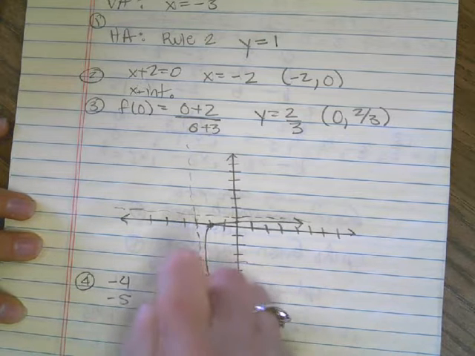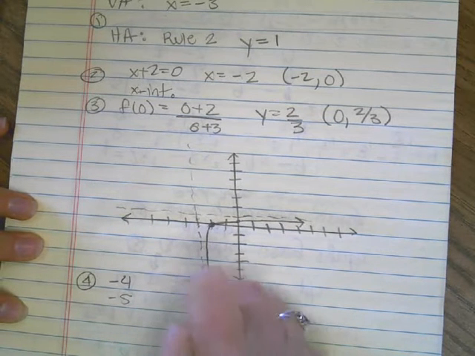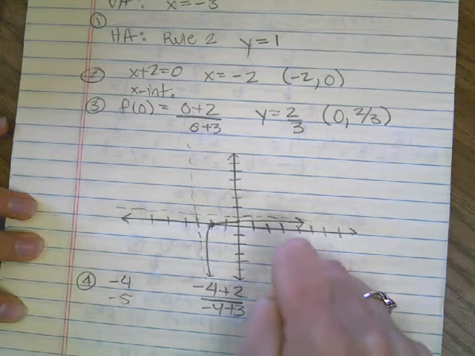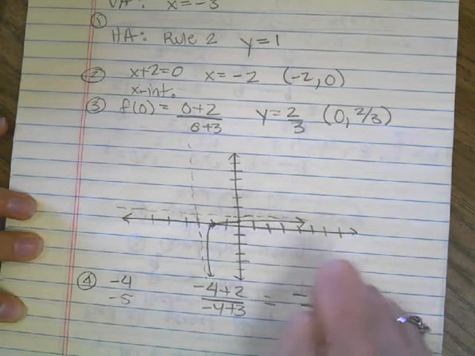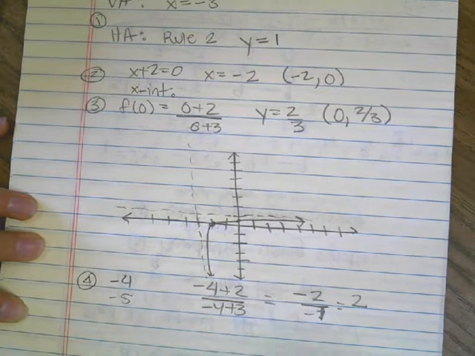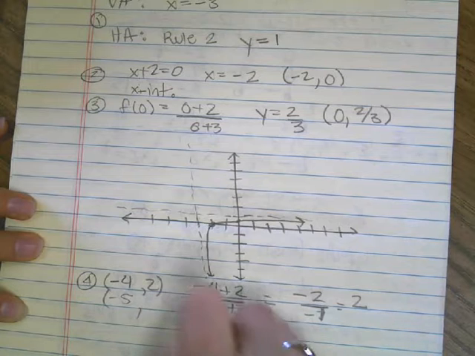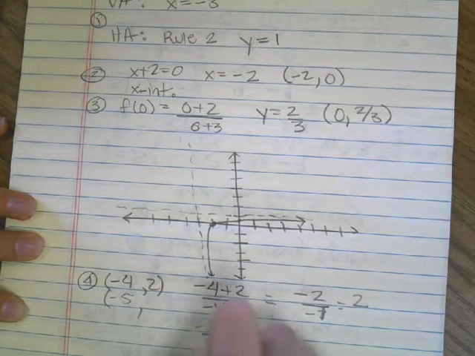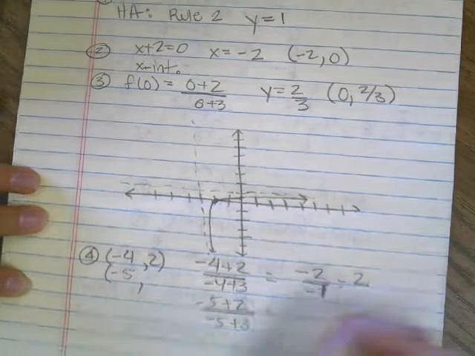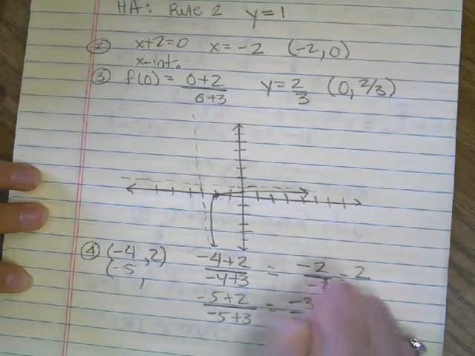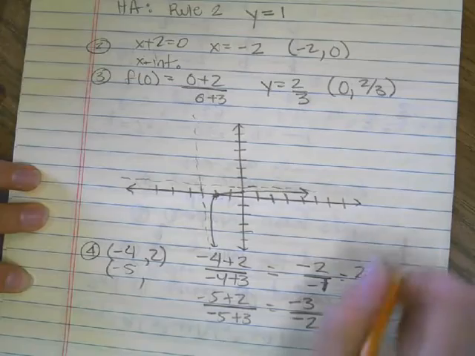So (negative 4 plus 2) divided by (negative 4 plus 3) gives me negative 2 over negative 1, which is 2. So (negative 4, 2). And (negative 5 plus 2) over (negative 5 plus 3) gives me negative 3 over negative 2, so that's 1.5.